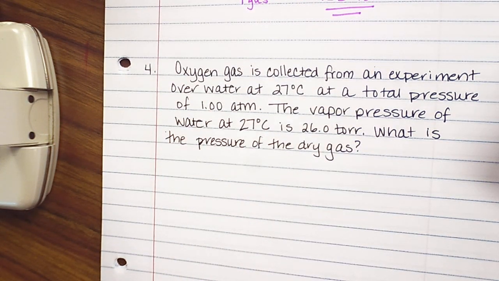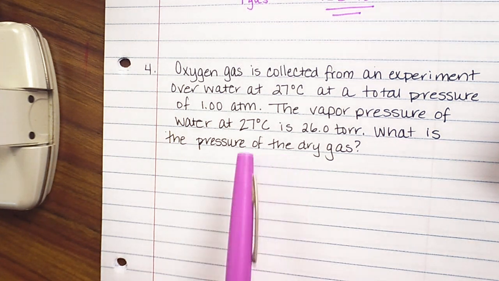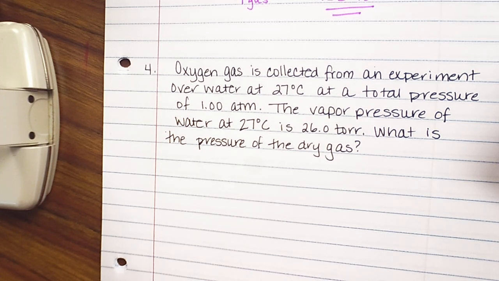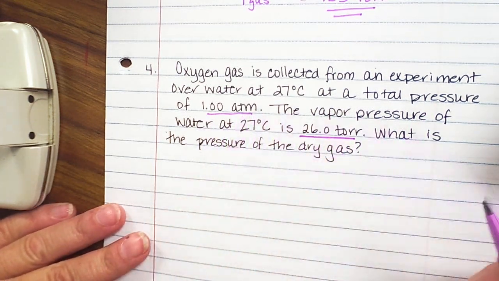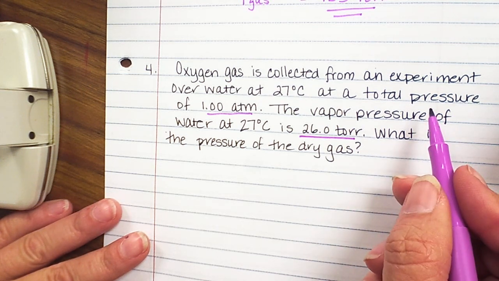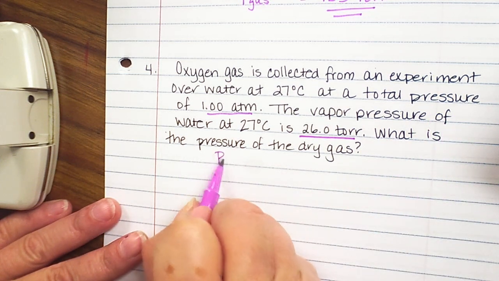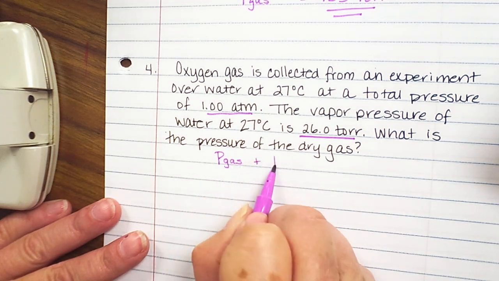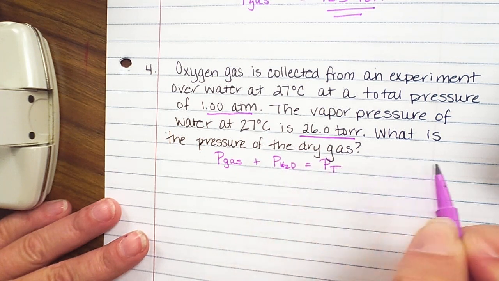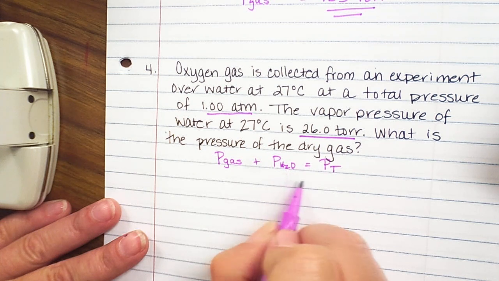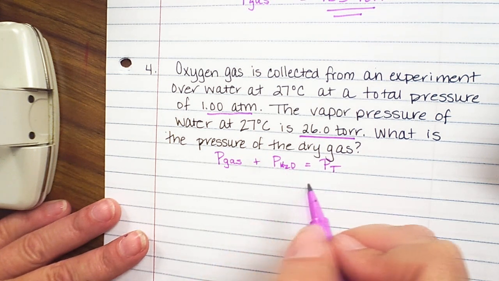Okay, so oxygen gas is collected from an experiment over water at 27 degrees Celsius at a total pressure of 1 atm. The vapor pressure of the water at 27 degrees Celsius is 26 torr. What is the pressure of the dry gas? So we need to convert 26 torr to atm. That's the start, so that we can subtract it from the total pressure. Because remember, the pressure of the gas plus the pressure of the water is equal to the total pressure. So we need to subtract the water from the total pressure to get the pressure of the gas.